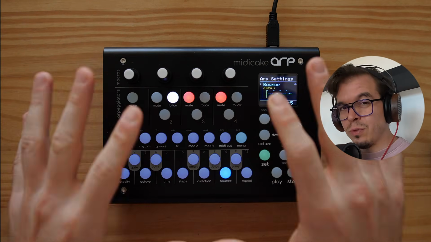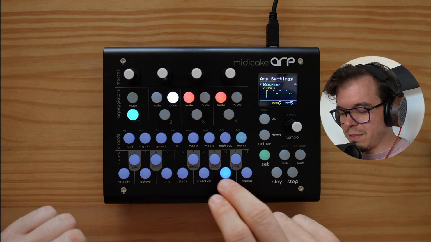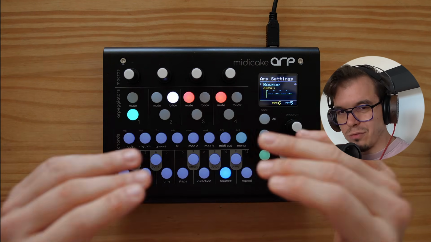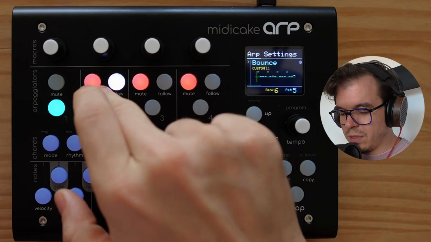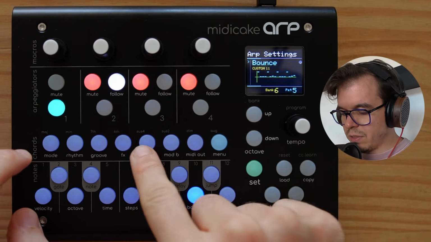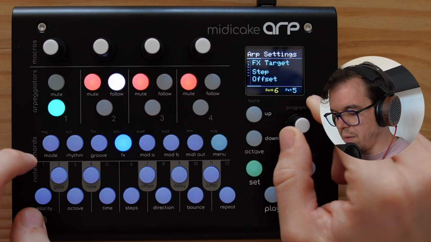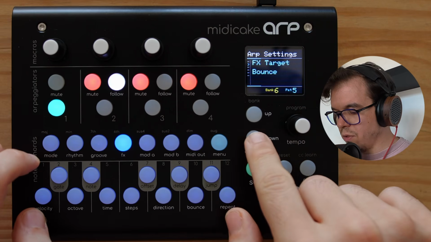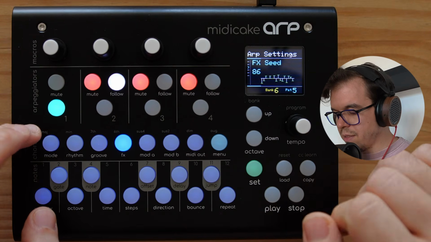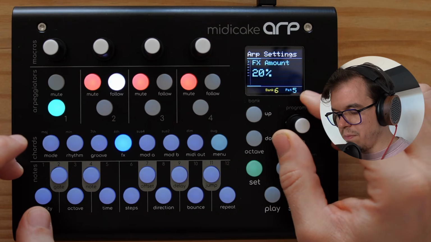Now, the second route that we can take, and it's actually my favorite because it's happy accidents territory, is by using the FX module to modulate the pattern that we're playing. Check this out. I'll mute the second arpeggio. I'll choose the first one. Now, let's go to the FX in here, and I'm going to set it to modulate the bounce parameter, just like so. I'll set an FX seed, let's say this one, 86. And now, I'll set it to modulate maybe 30%.